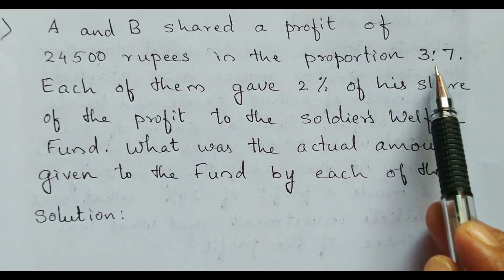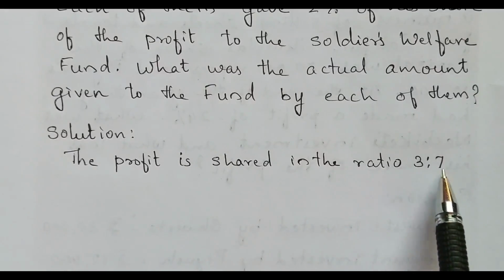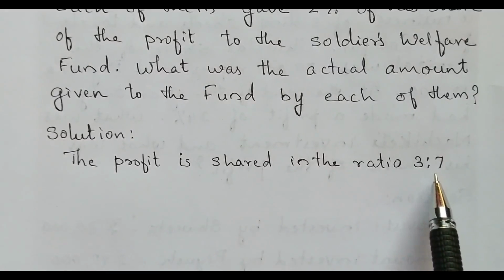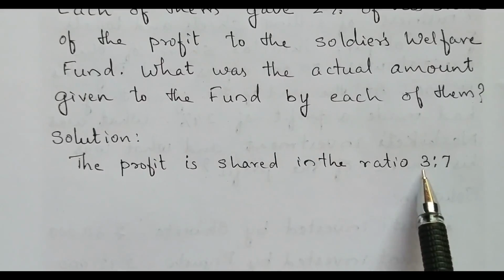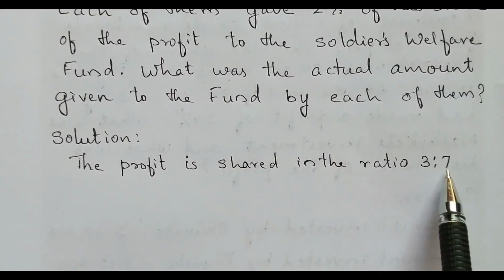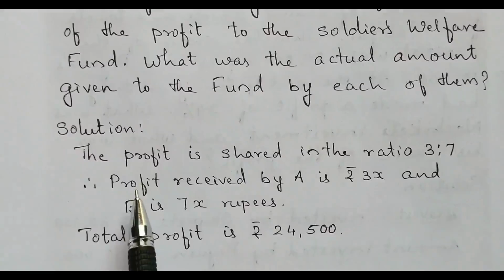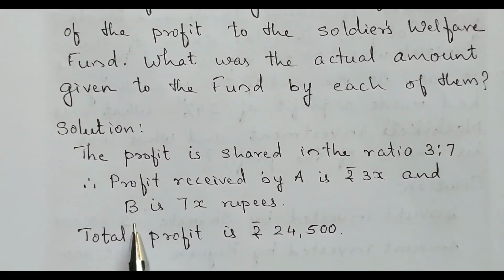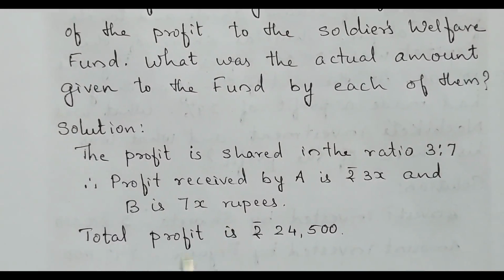Let's take X as the common multiple. The profit is shared in the ratio 3:7. So if you take X as the common multiple, the profit received by A will be 3x and the profit received by B will be 7x. And the total profit is 24,500 rupees. The profit received by A is 3x rupees and by B is 7x rupees.